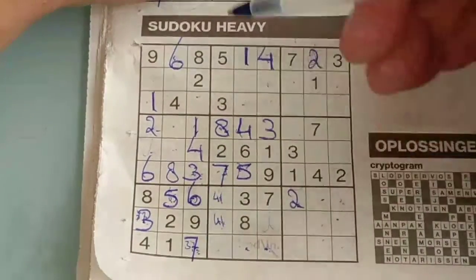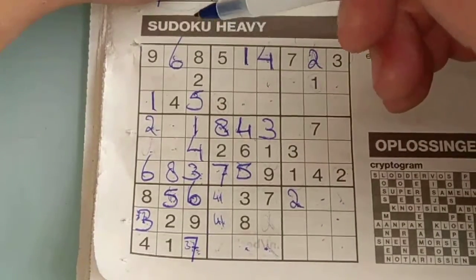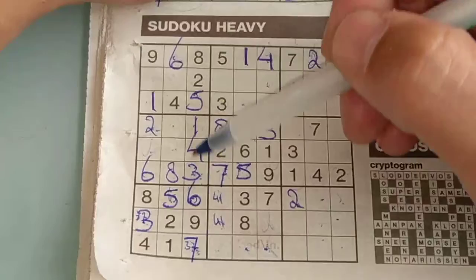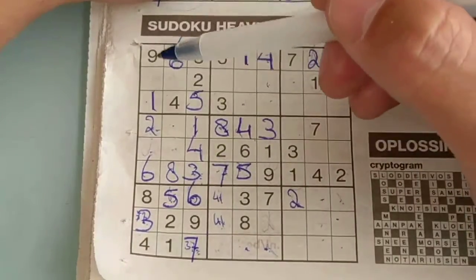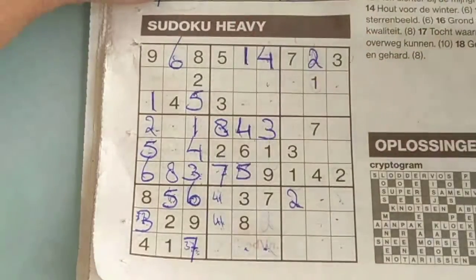1 box left in the 3rd column for the number 5. 5 in the 3rd column, 5 in the 2nd column, so in the 1st column the only place for the 5 should be there.